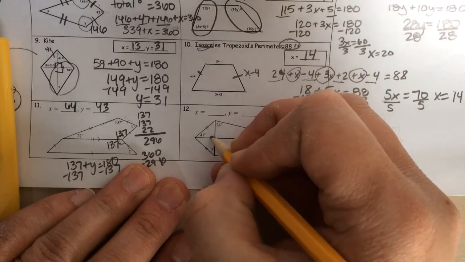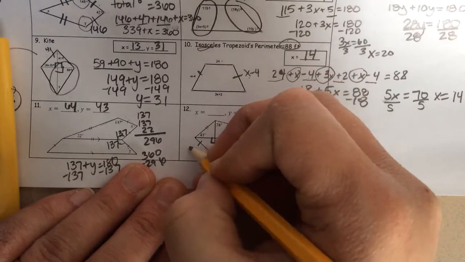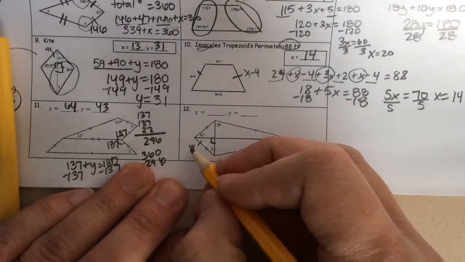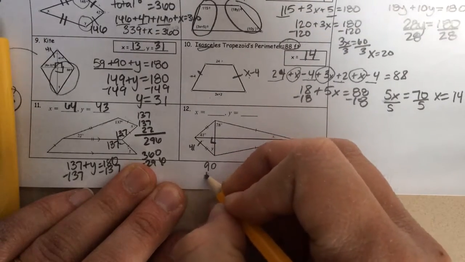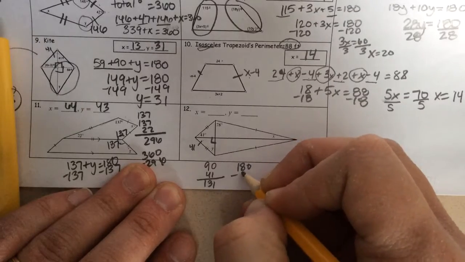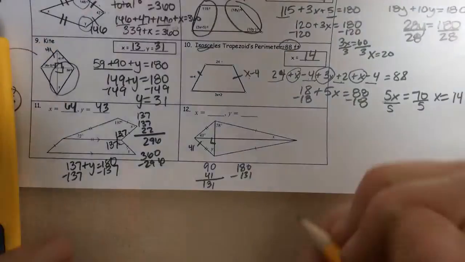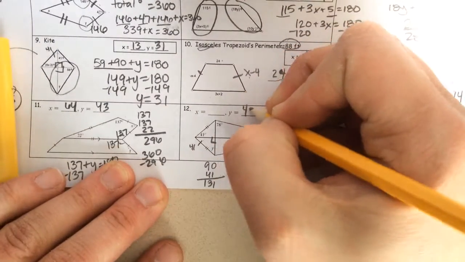Let's look at this kite right here. Well, we know that y is inside this triangle right here. Since the angle bisector, this is 41, this is also 41. What you're going to want to do is add 41 and 90. That's 131, and you're going to take 180 minus 131. That's 49 degrees right there.